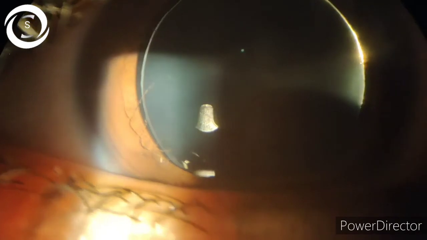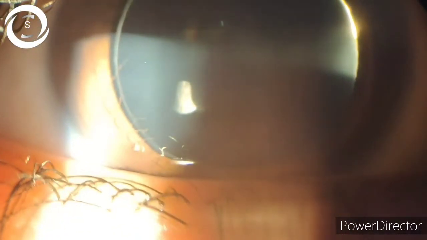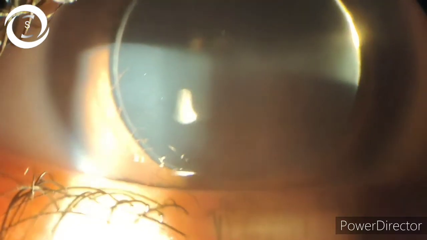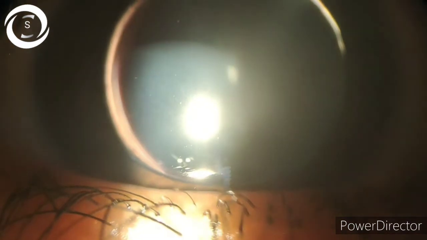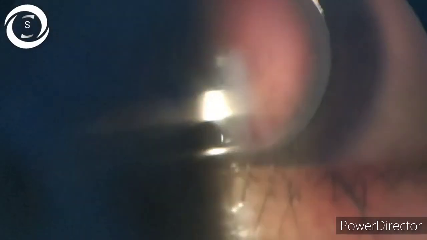Now, keep in mind, as I said, that you have to perform clear lens extraction or cataract surgery in these patients. You can encounter difficulties while performing such surgeries, especially in rhexis. The lens is moving and it is small, and the zonules have given a poor support.